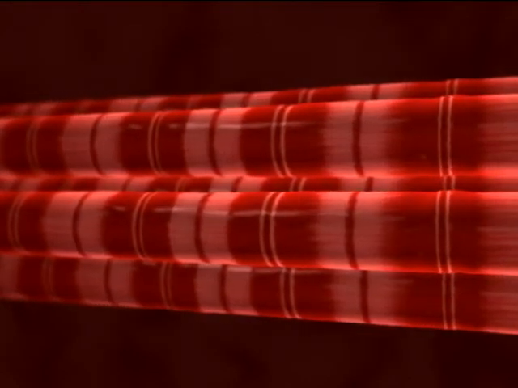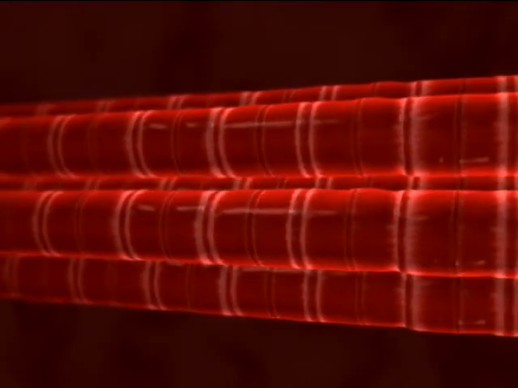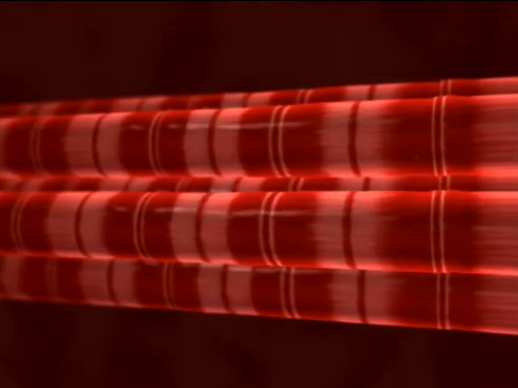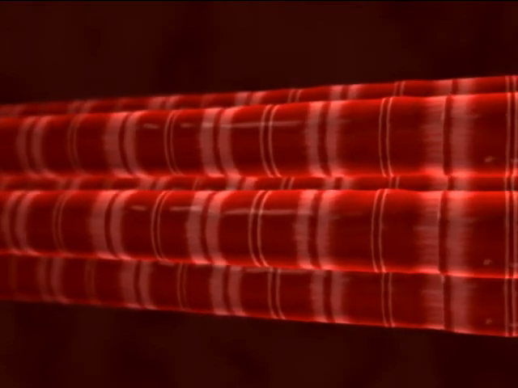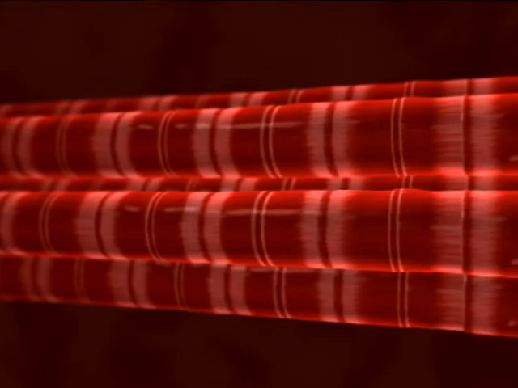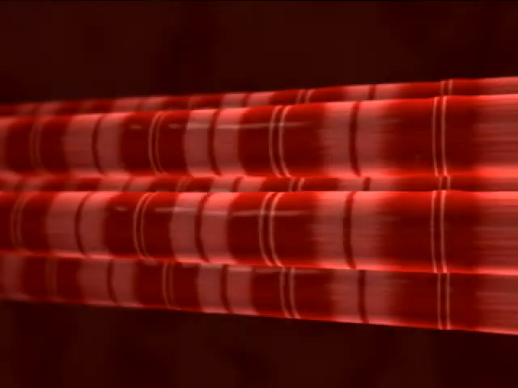Each myofibril consists of a series of sarcomeres arranged end to end. The sarcomere is the contractile unit of muscle. Each sarcomere consists of thick filaments of myosin, shown in purple, and thin filaments of actin, shown in orange.